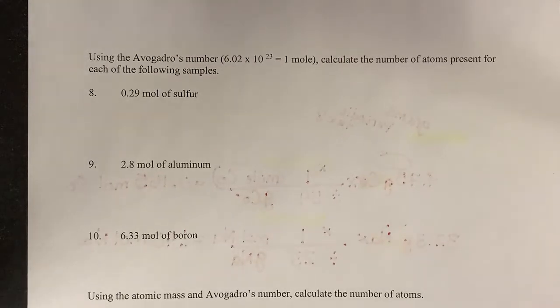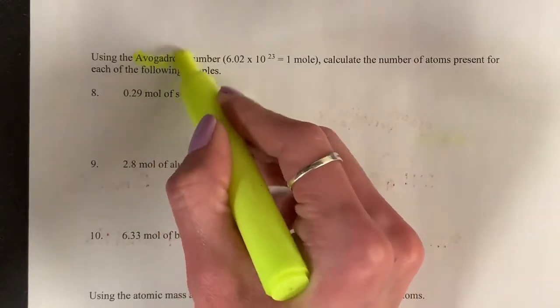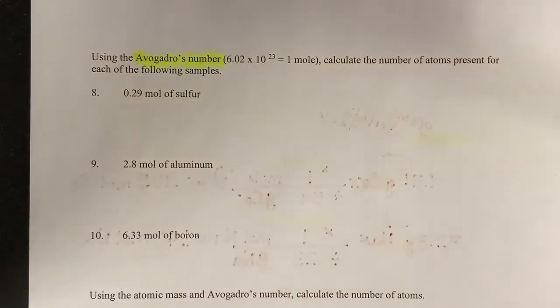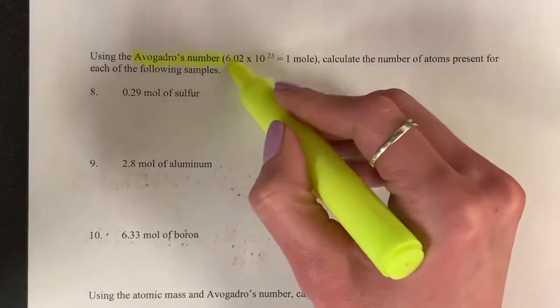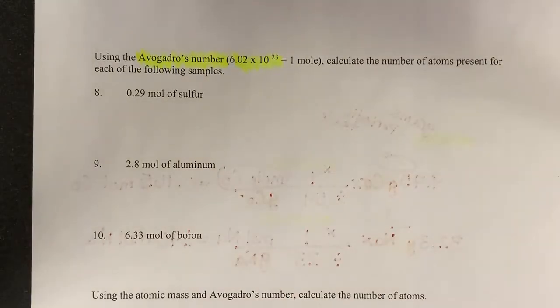Now we said that the mole was actually allowing us to count atoms. So what if we were asked for those specific number of atoms? Okay. Now they use this term that I used in the last video. A dozen is 12. Avogadro's number is 6.02 times 10 to the 23rd. That's what we call a mole. Okay, so if I say Avogadro's number, same thing as 1 mole, still 6.02 times 10 to the 23rd.